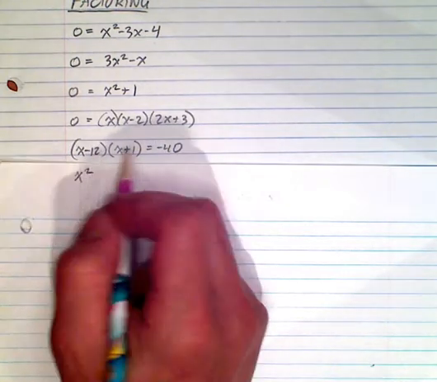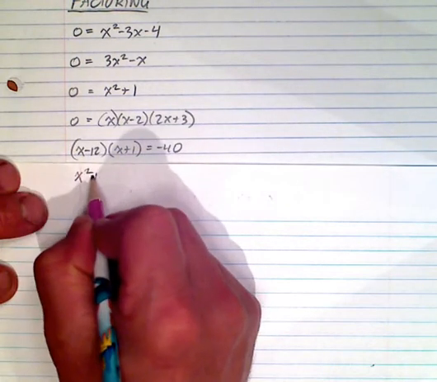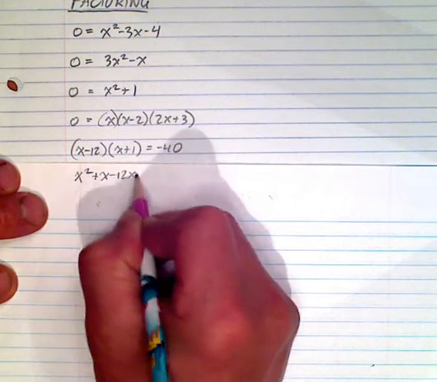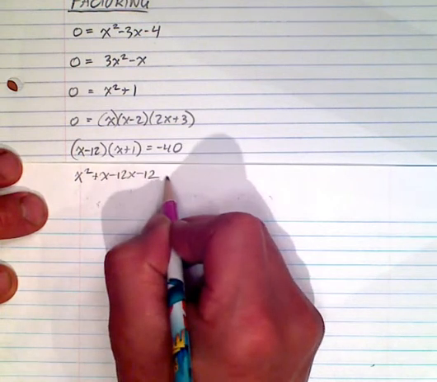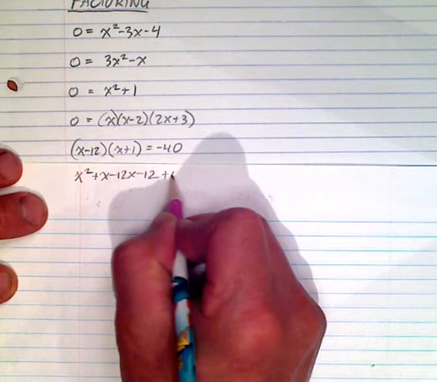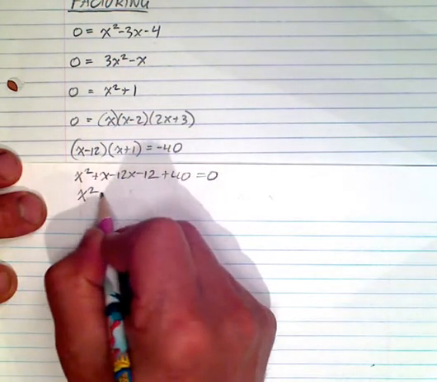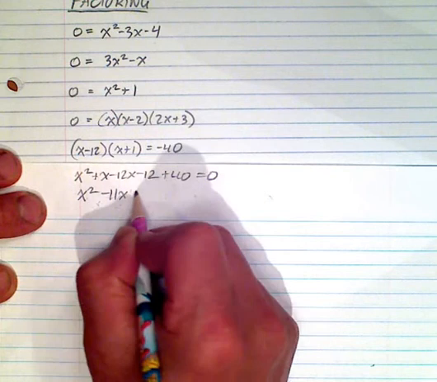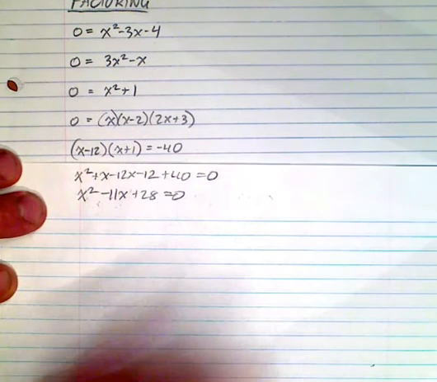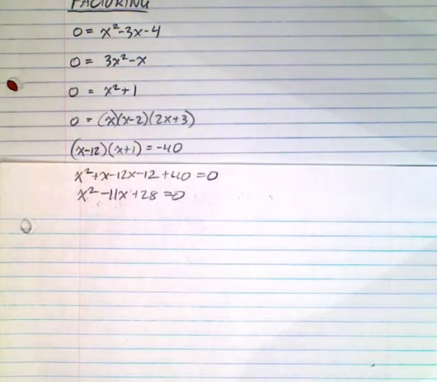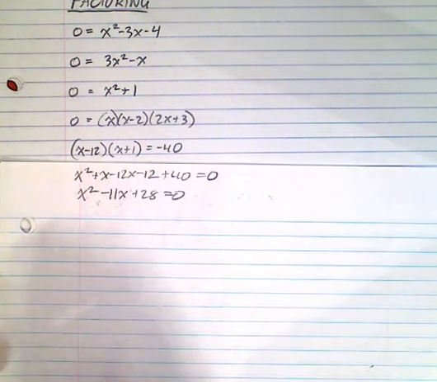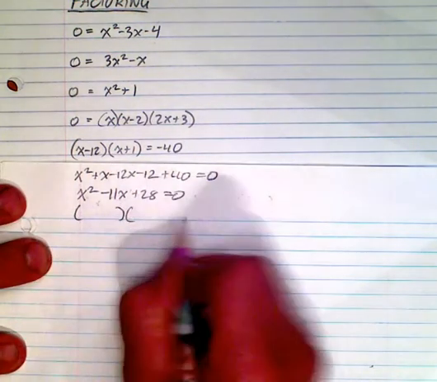So x squared, and then you're going to have plus x minus 12x minus 12. Let's bring that 40 over. Plus 40 equals 0. And now x squared minus 11x, that's going to give me plus 28 equals 0. Now you ended up with a quadratic equal to 0. Solve it.